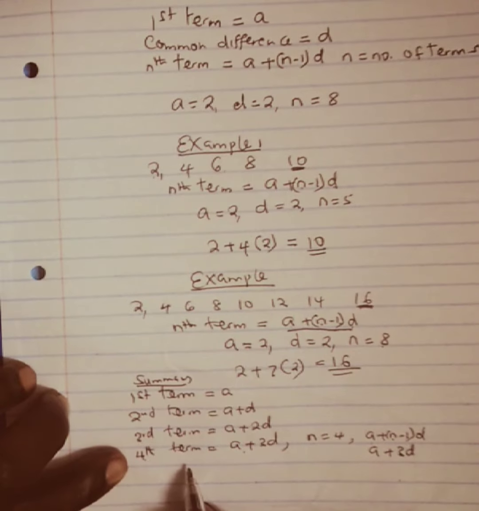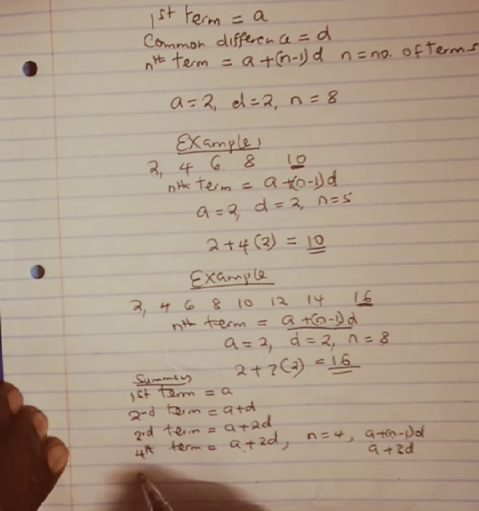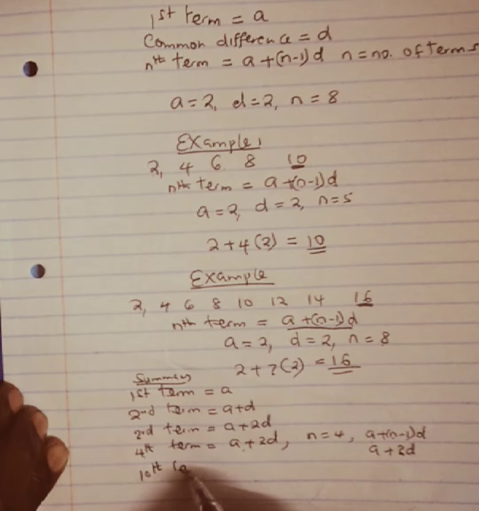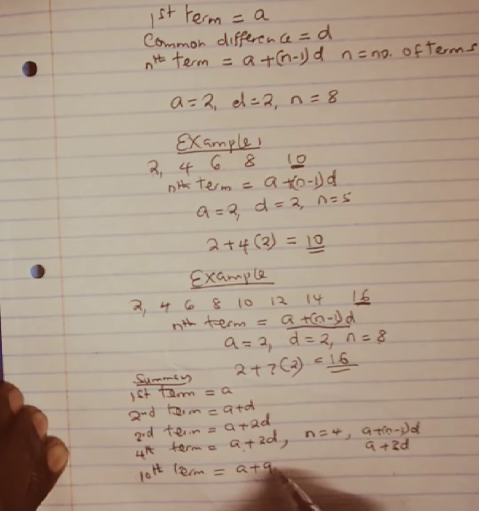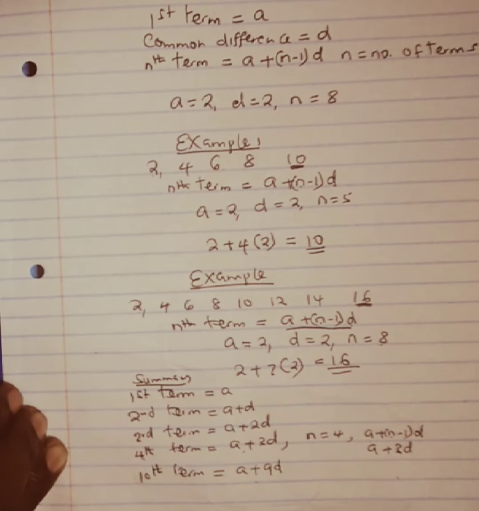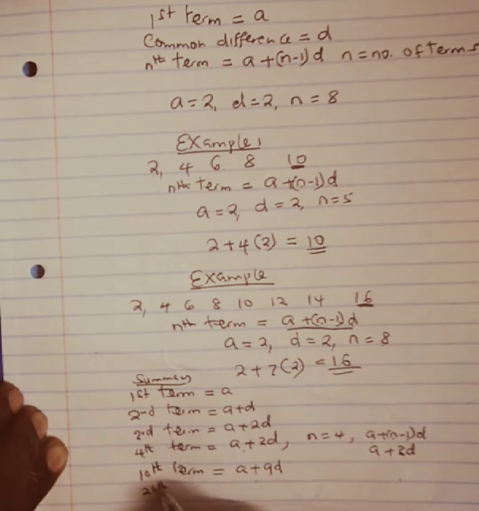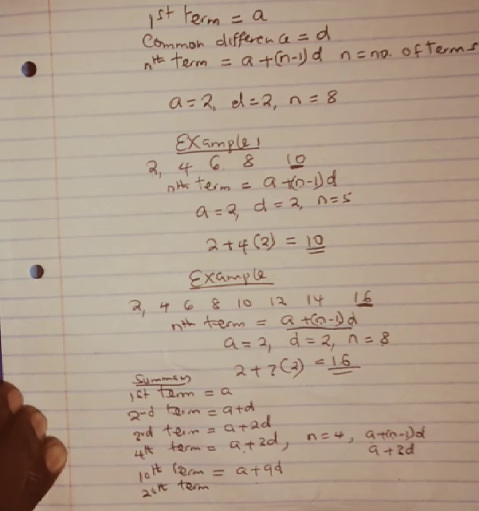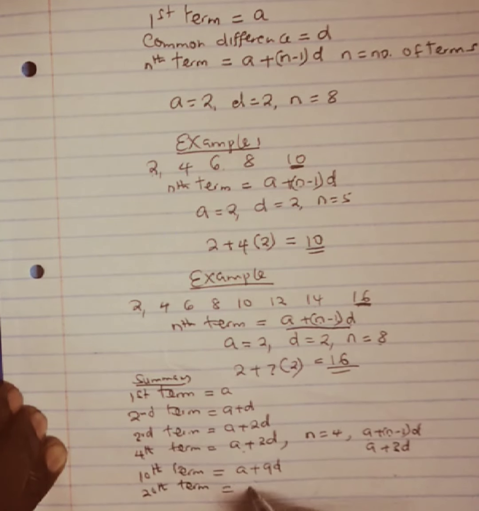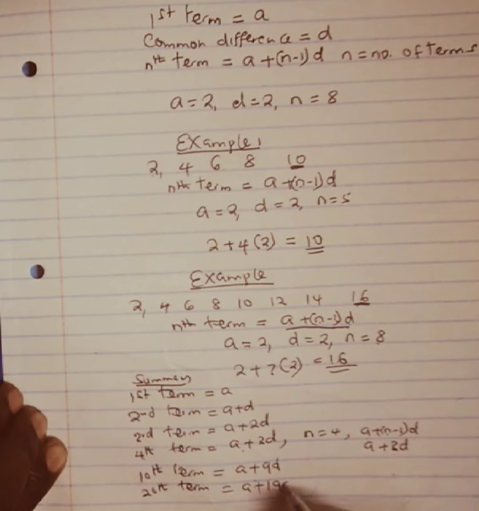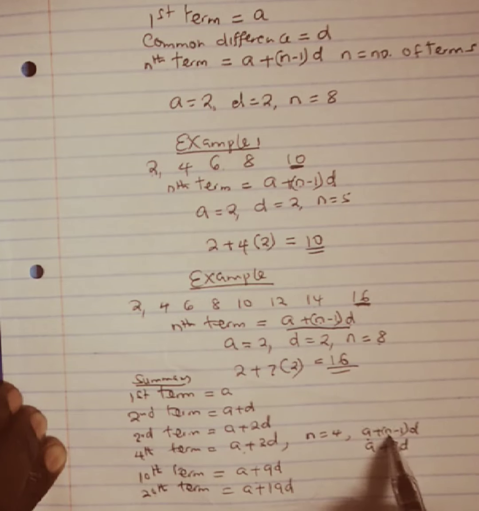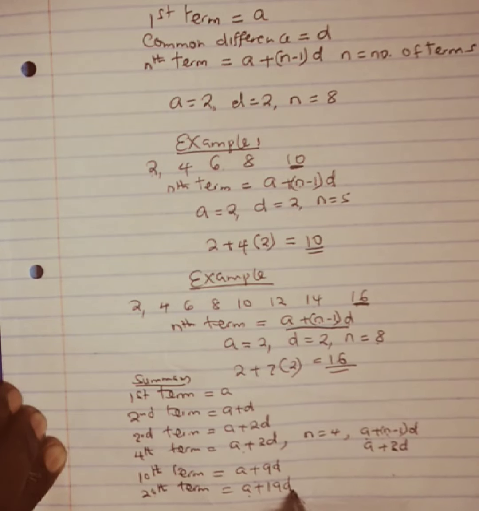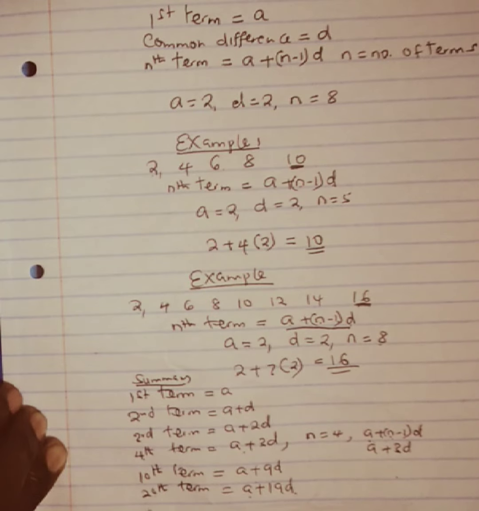If we are looking for, for example, the 10th term, the 10th term is going to be a plus simply 9d. What if we are looking for the 20th term? The 20th term is going to be equal to a plus 19d. That is, if we substitute n into the formula, we are going to get a plus 19d as our 20th term.